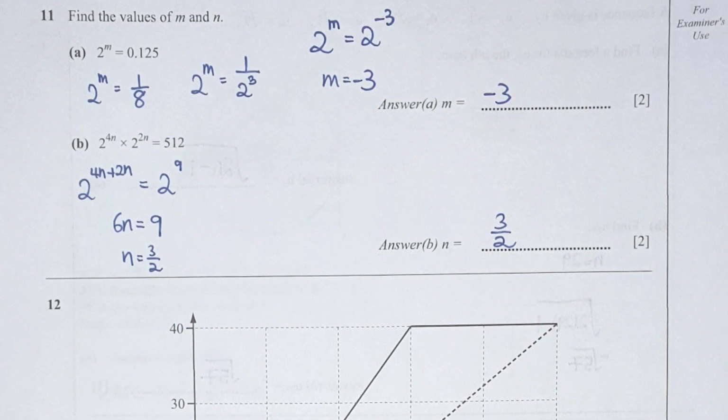Question 11, 2 to the power of m equals 0.125. 0.125 here is actually 1 over 8, which translates into 2 to the power of negative 3 because I shift it from the denominator to the numerator. So m here will be equivalent to negative 3. For part B, the multiply there simply indicates that since the base is the same, which is 2, all you need to do is add the powers up, which is 4n plus 2n, equals 2 to the power of 9. 6n equals 9. n equals 3 over 2.